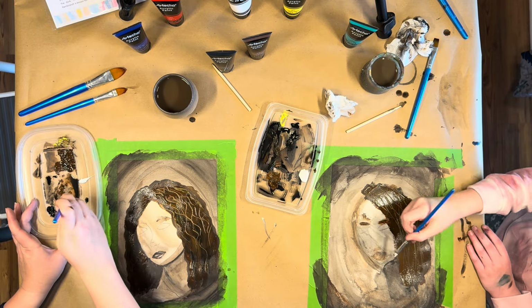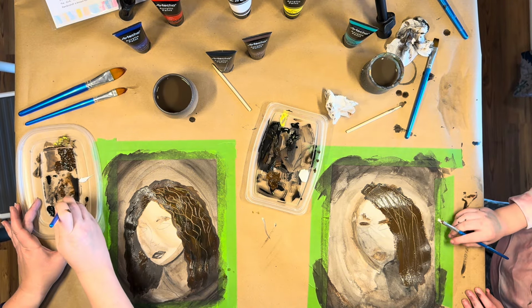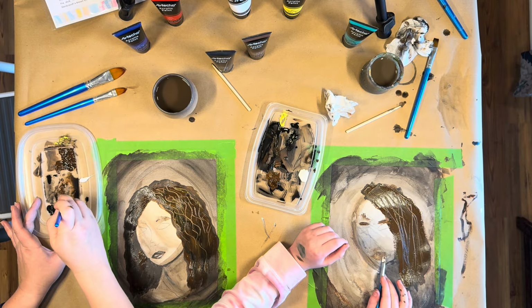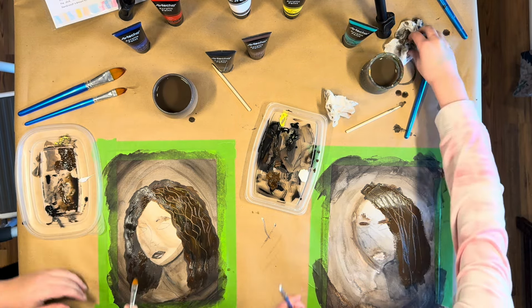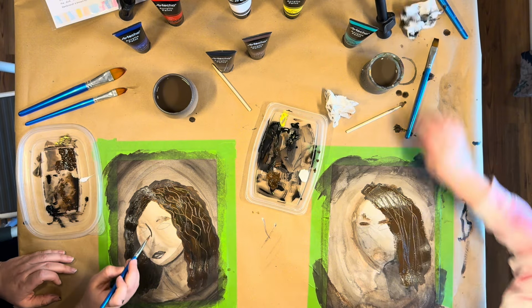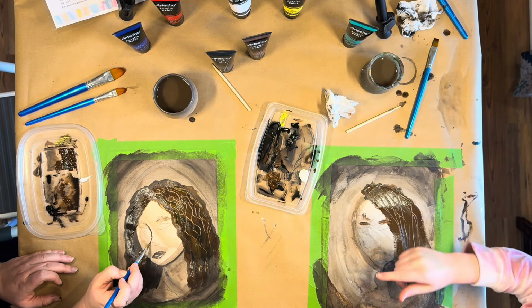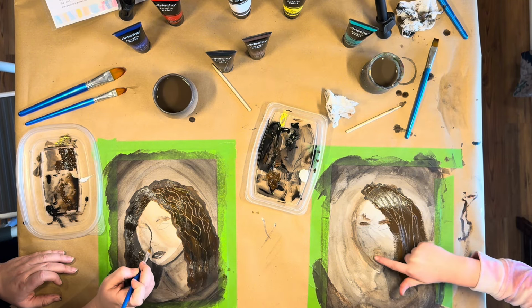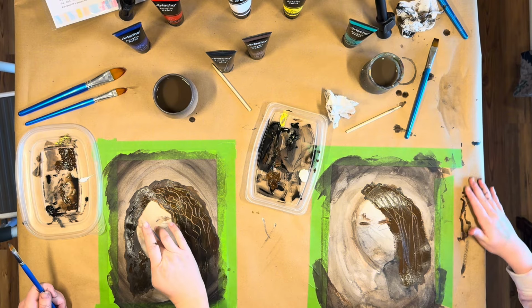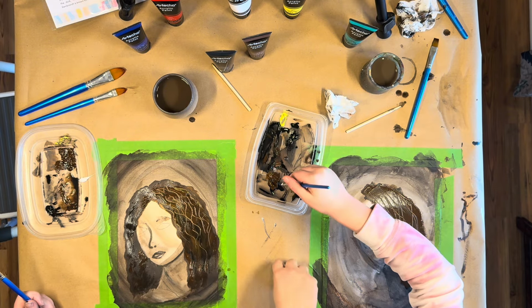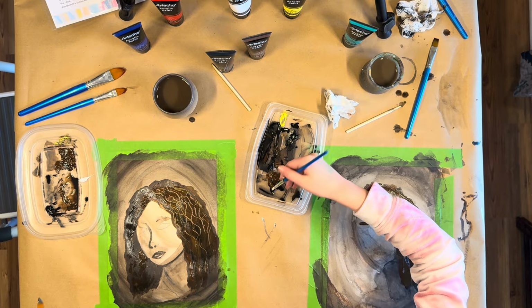Now I'm gonna take a little bit of water on my brush and a little bit of the black. And now I'm gonna come back and accent these shadowy areas on the face. Like the nose. My paper's coming off at the lips. Well, that's because you just rubbed it off with the paper towel.